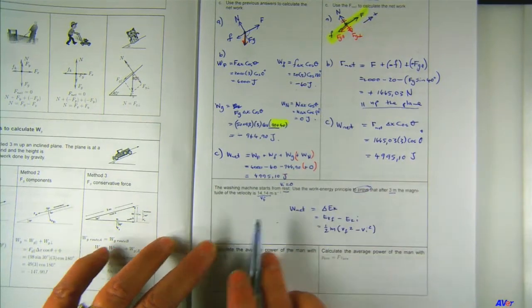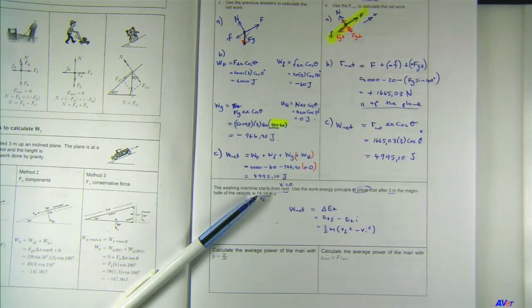So go on with that to show that the final velocity is 14,14. Remember to get the square root, huh?